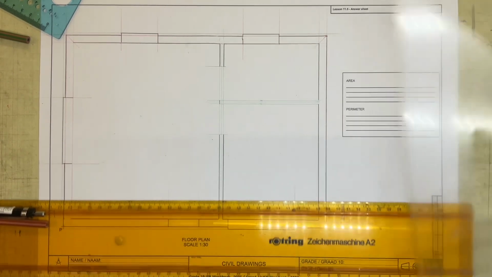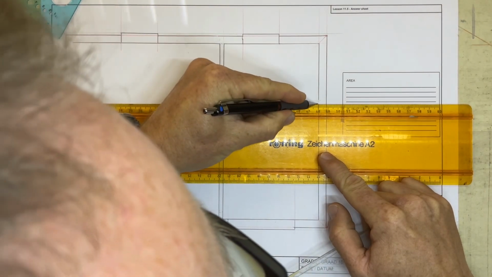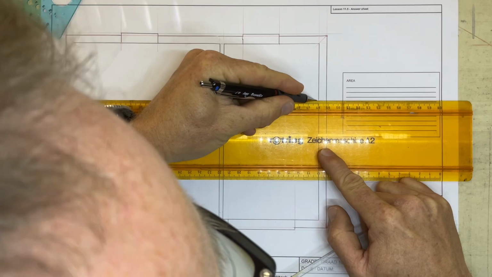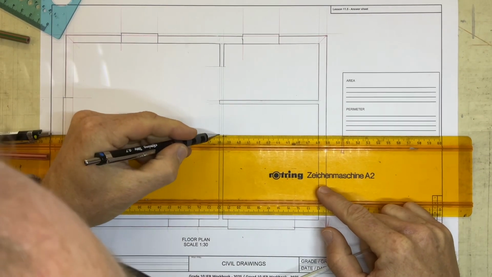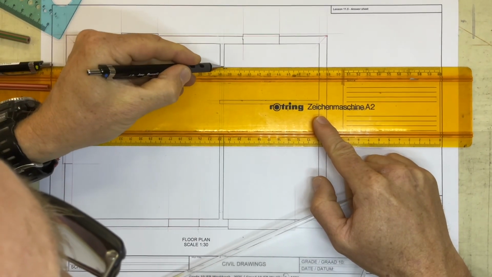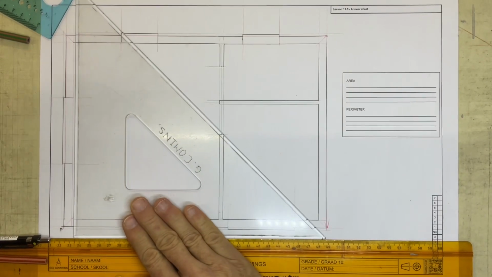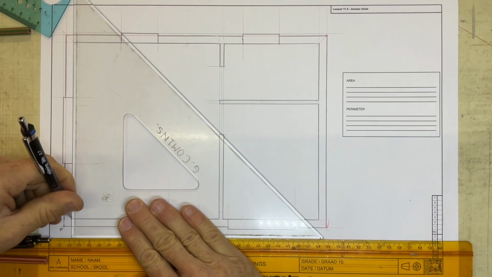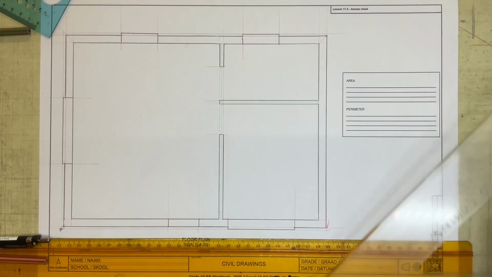Okay, and I can draw in a line coming across from there to there, line coming across from there to there, and I have got the spaces for the doors to go in there. Okay, once we've got that, I can then draw in this line as well. And there we go, all the walls are done, and I can now start doing the hatching on these walls.